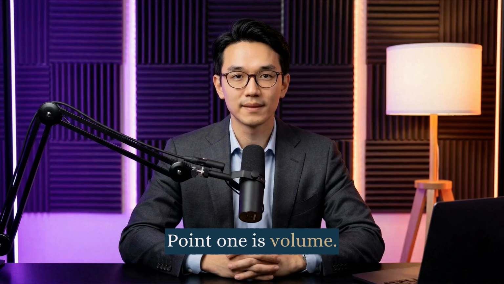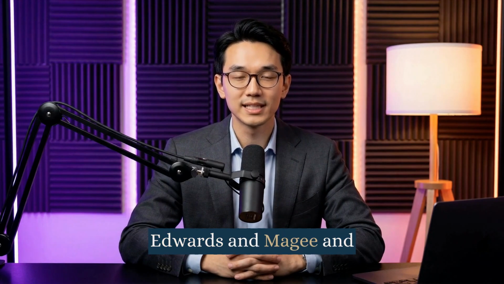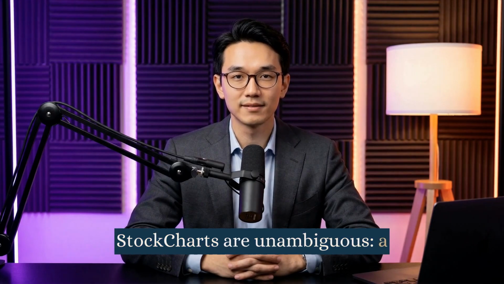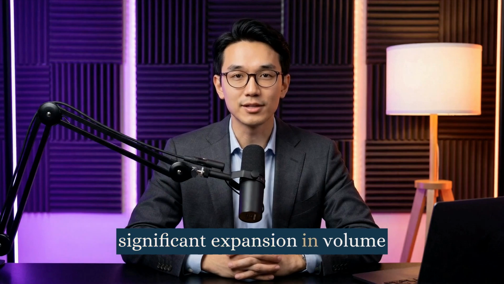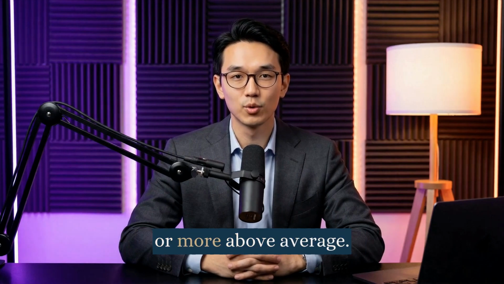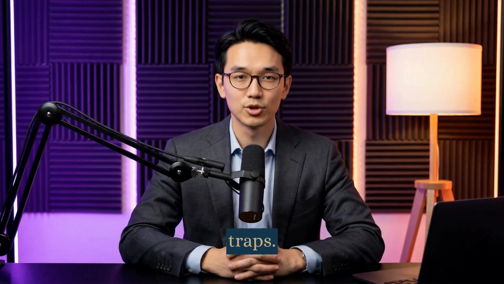Point 1 is volume. This is the single most important confirmation signal for any breakout. Edwards and McGee and Stock Charts are unambiguous. A valid upside breakout from a symmetrical triangle must be accompanied by a significant expansion in volume, preferably 40% or more above average. Low volume breakouts are the textbook signature of bull traps.